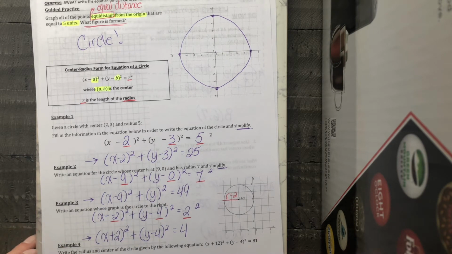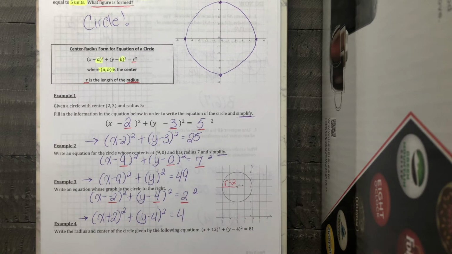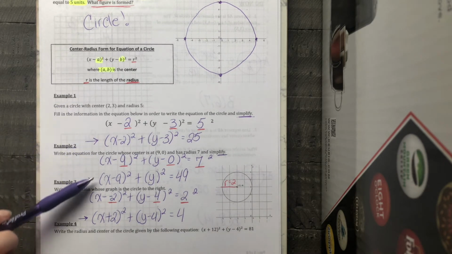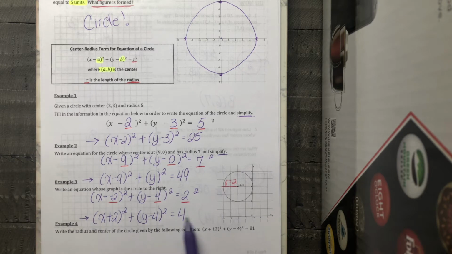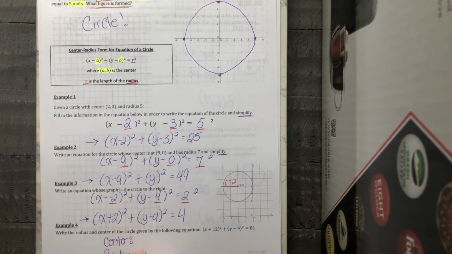And then as I look down at example 4, it's a little bit different. So before they were giving me the center and the radius, and I had to plug it into the equation. Underneath, they're giving me the equation, and I have to take out the center and the radius. So I'm just going to write that. What's the center and what's the radius? Well, I can use the other questions here to help me.